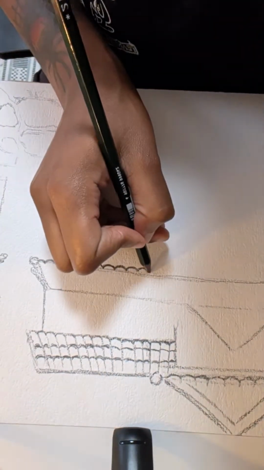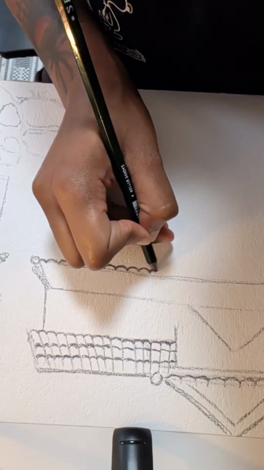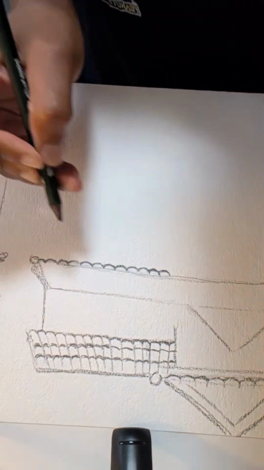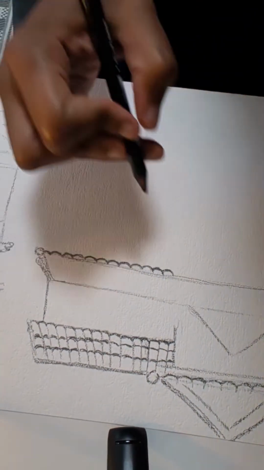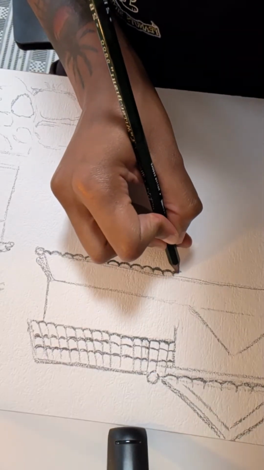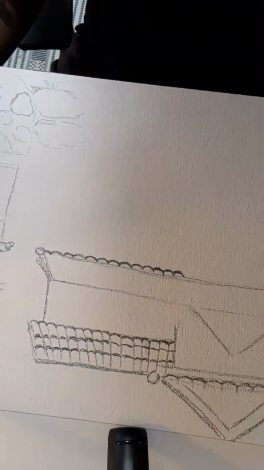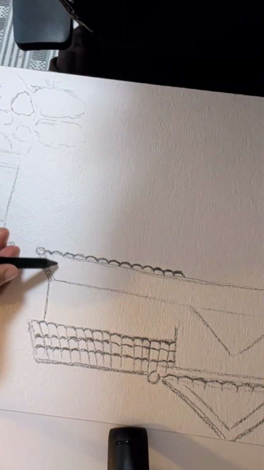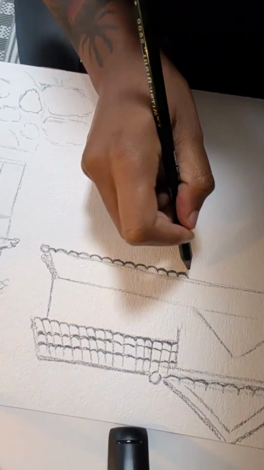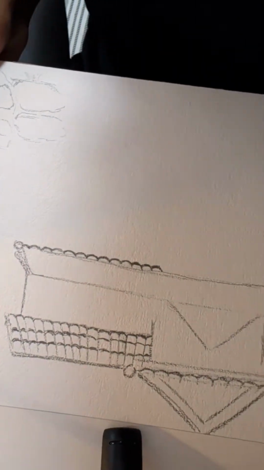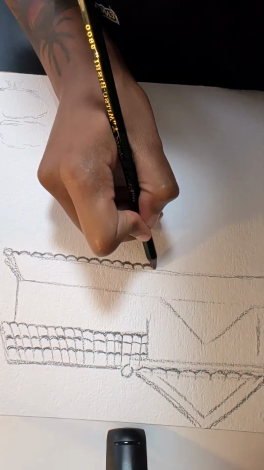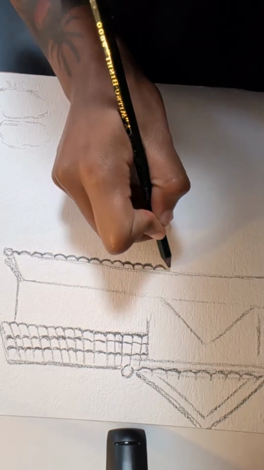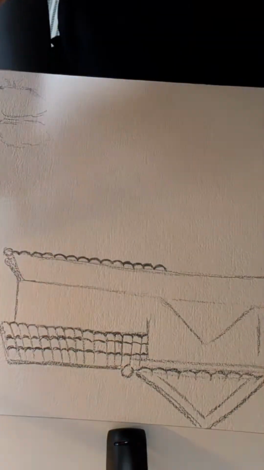I made myself some tea because I feel like I could be here a while. These are not super satisfying to draw. For some reason, I like drawing the part that goes up a little more, but I definitely need them. So, I'm just gonna try and be patient. Don't tell me this is dull.